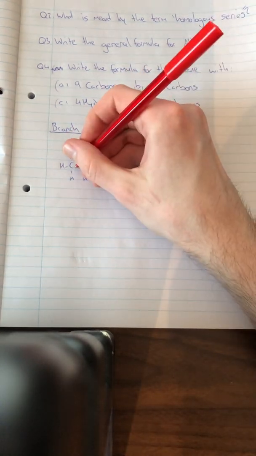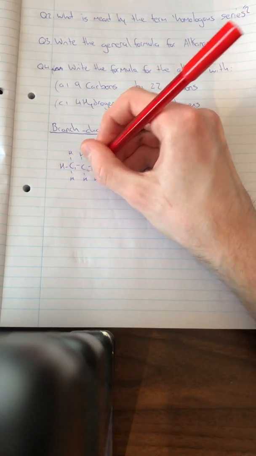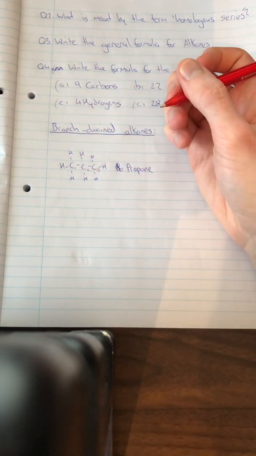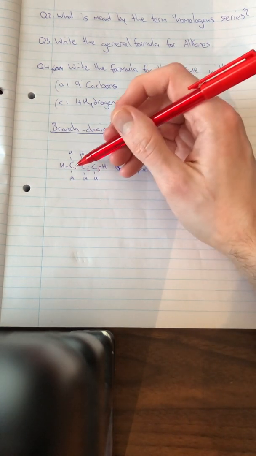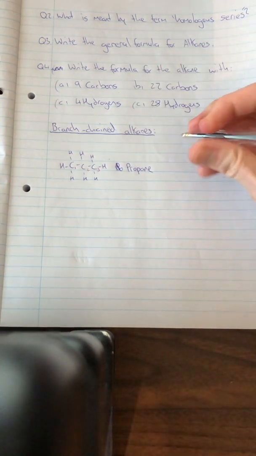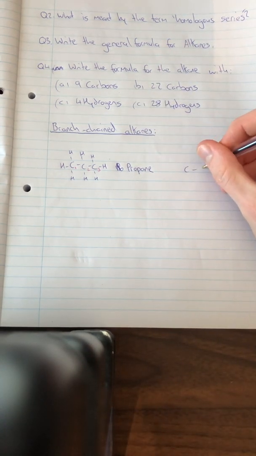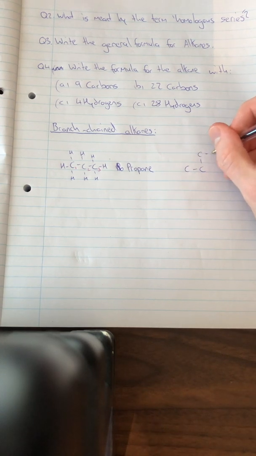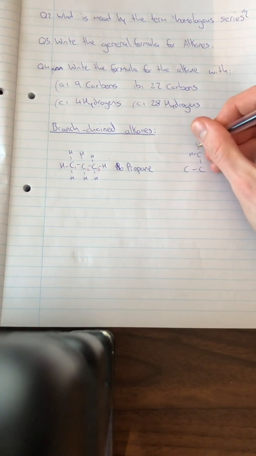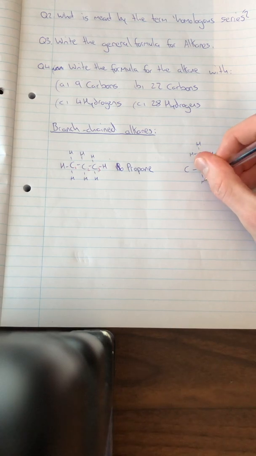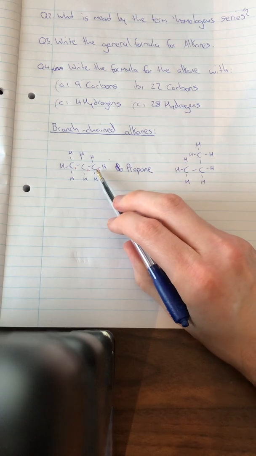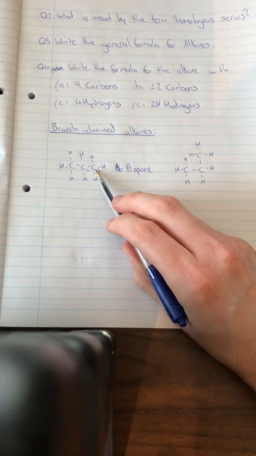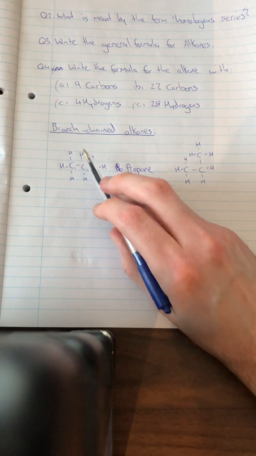Okay. Now, if we label our carbons 1, 2, 3, that's the longest chain we can get. Now, if I draw that, okay, so what I've done is I have taken carbon 3 and I've put it to the top of carbon 2.